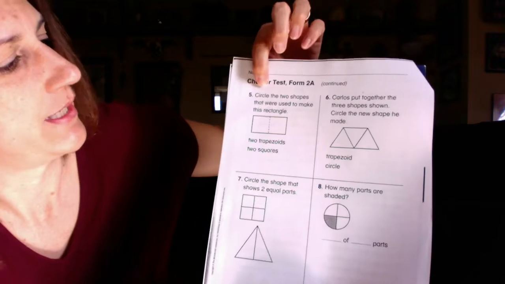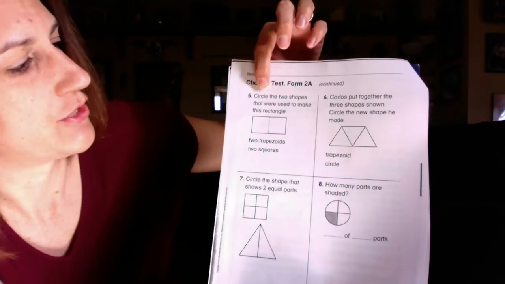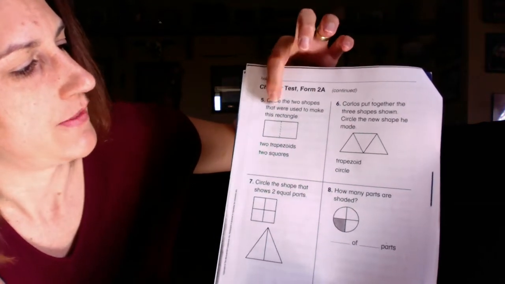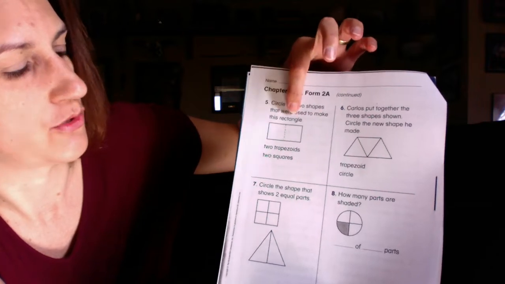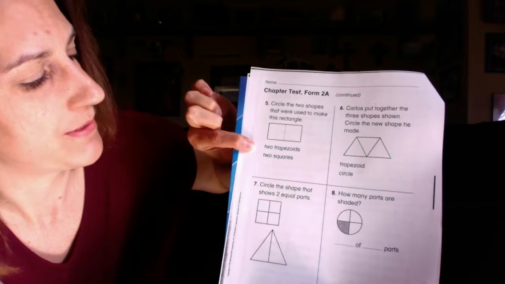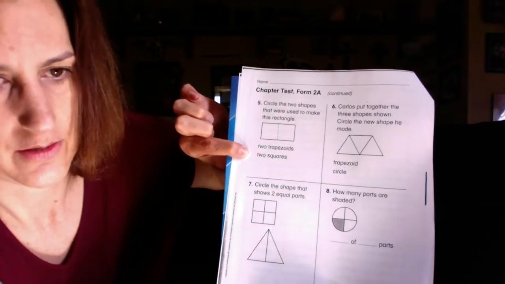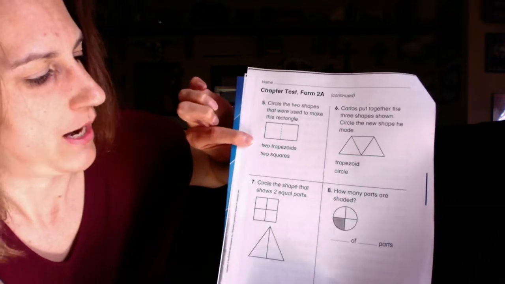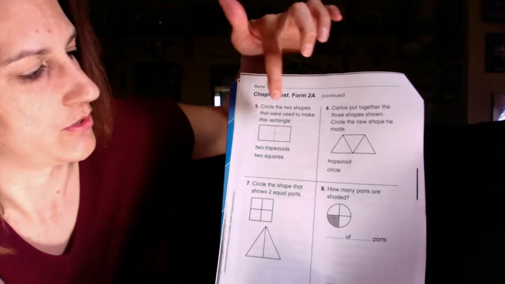All right, so let's look at number 5. So it says circle the 2 shapes that were used to make this rectangle. So to make this rectangle, did they use 2 trapezoids or 2 squares? So what did they use? 2 trapezoids or 2 squares in order to make the rectangle?